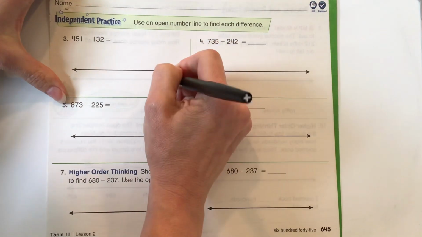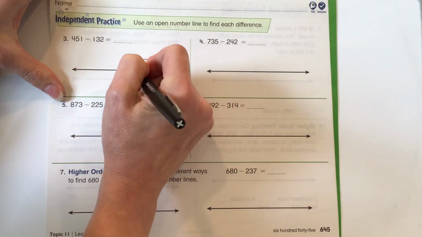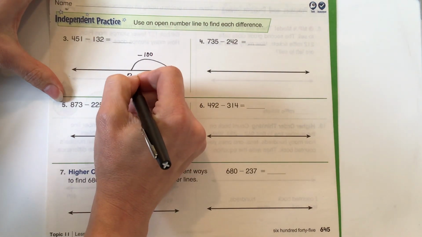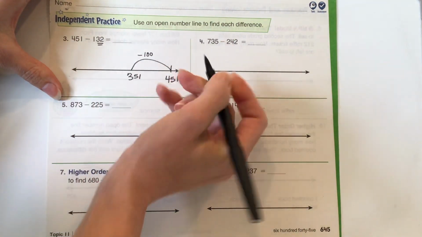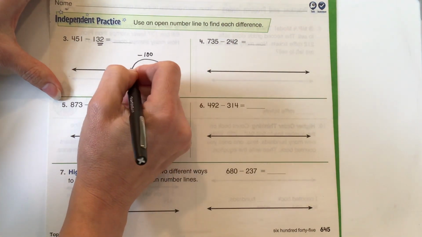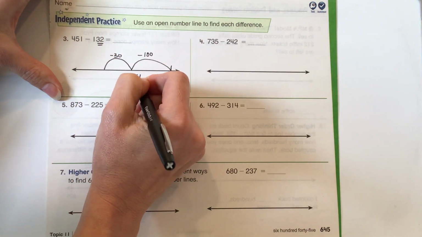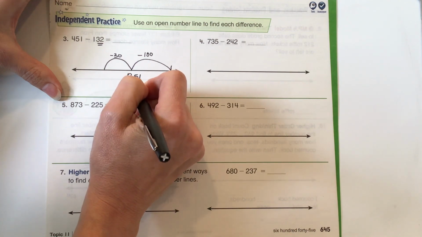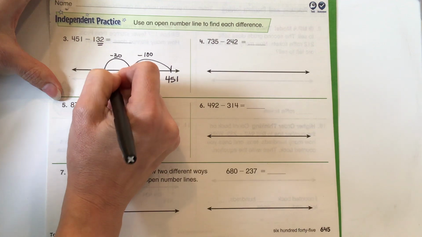So we're going to start with 451 minus 132. So I'm going to go minus 100 puts me at 351. Now I still need to do 32. So I could do minus 30. And again, we're just taking from that tens digit. So 5 minus 3 is going to put us at 321.